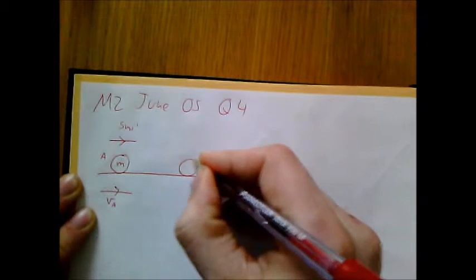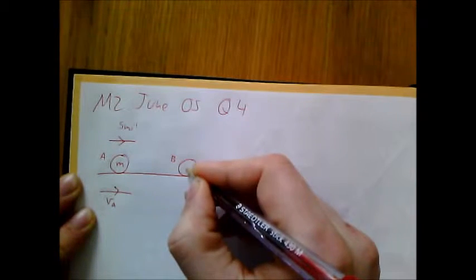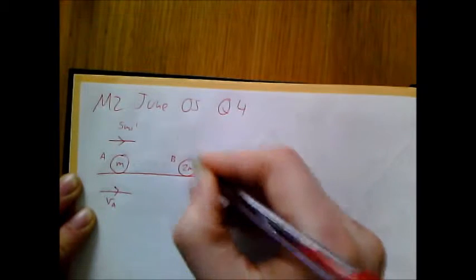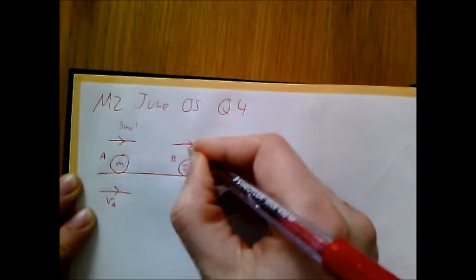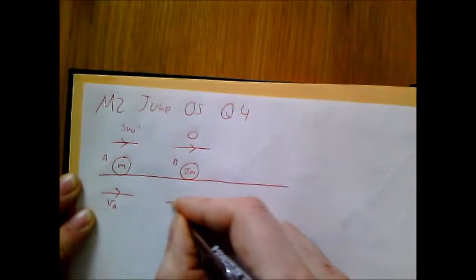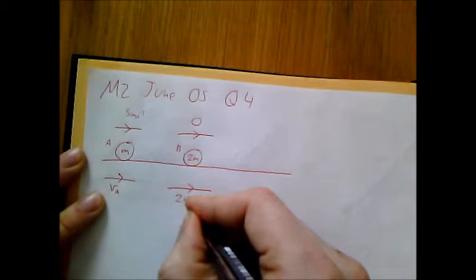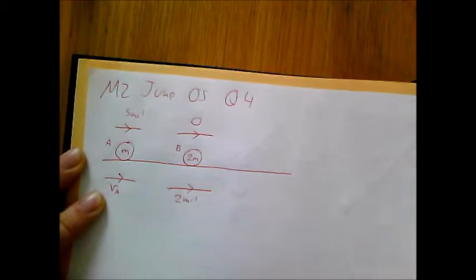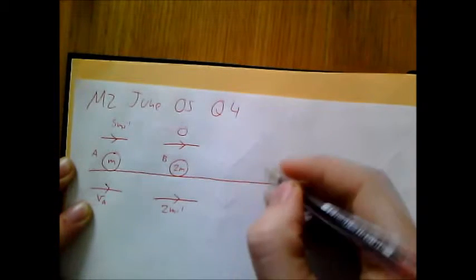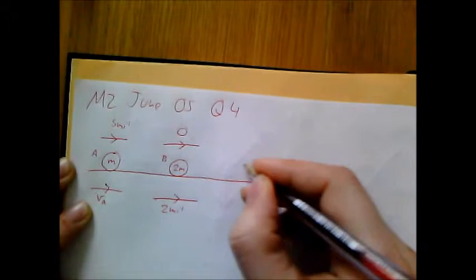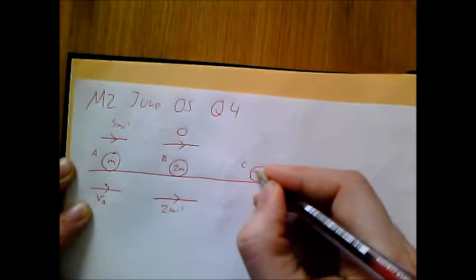Then here's particle B, with a mass of 2m, which is stationary, and then moves afterwards at a speed of 2 meters per second, from the question. And we can also put in particle C, which is 3m. We may or may not need it.